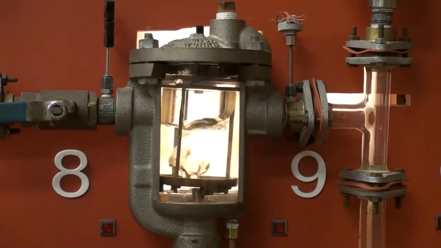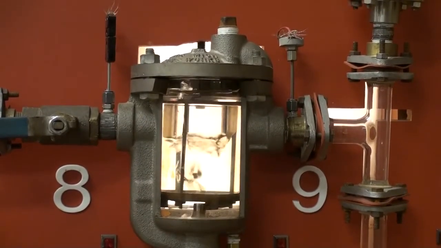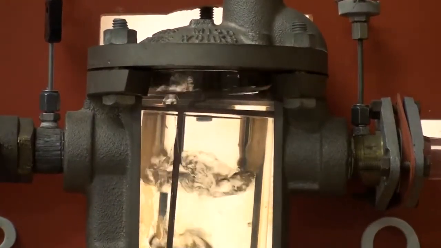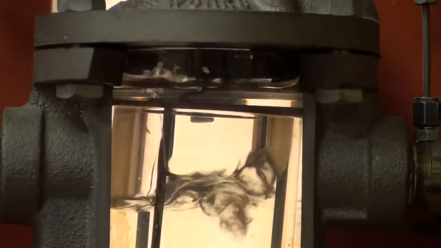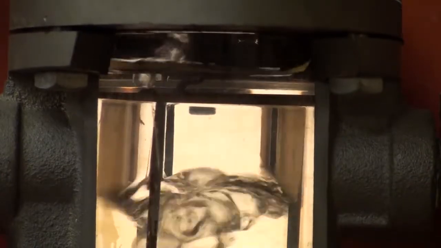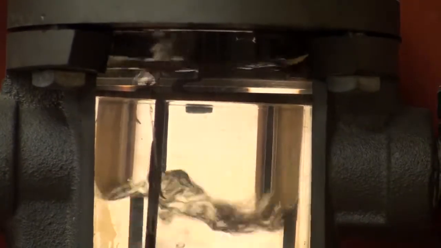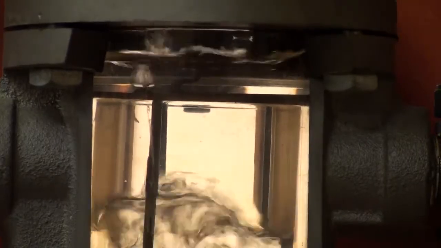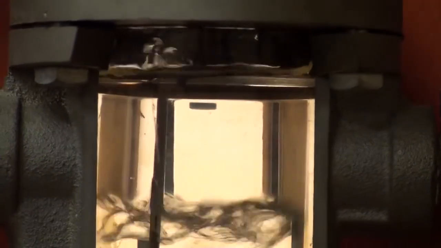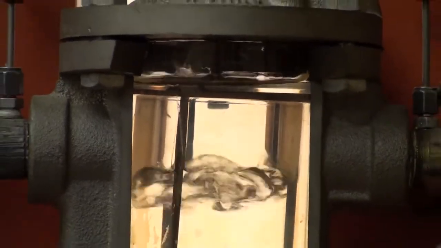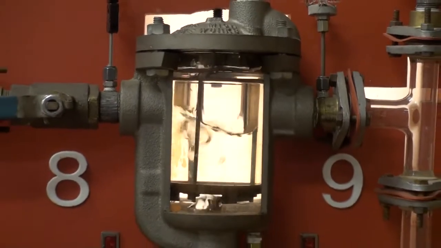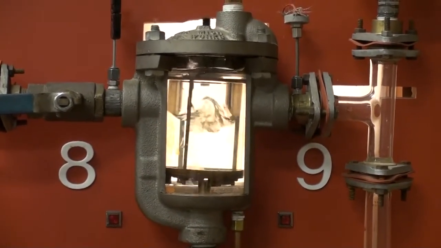Radiation causes the steam inside the bucket to cool and condense. If the condensed steam is replaced by more steam, the bucket remains buoyant and the valve closed. However, when enough steam has been condensed by radiation and is displaced by entering condensate so that only 1/3 of the bucket volume contains steam, the bucket loses buoyancy. As more steam condenses, the bucket becomes heavy enough to pull the valve off its seat.